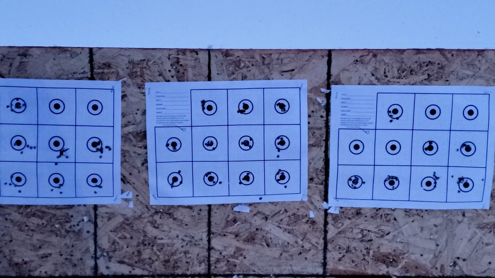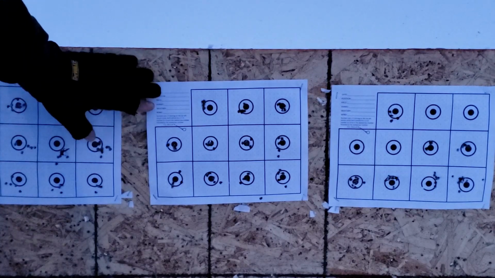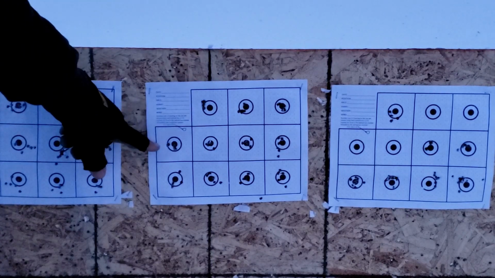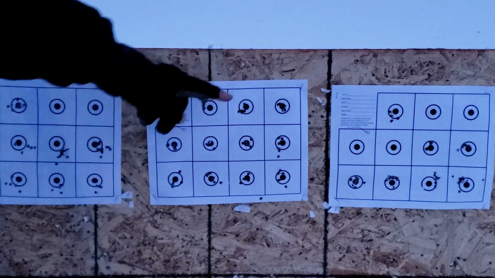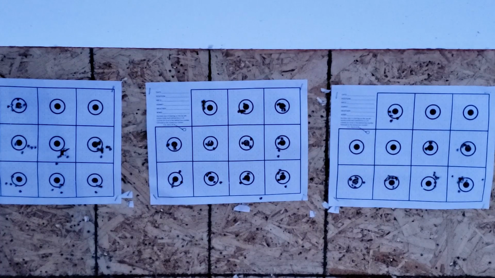Okay guys, we collected the data. We know now we have to dial up 0.3 mil to shoot a positional position from prone. I shot the center target here. Prone, then standing, then kneeling. Prone, standing, kneeling. So I was changing positions every 5-shot group.